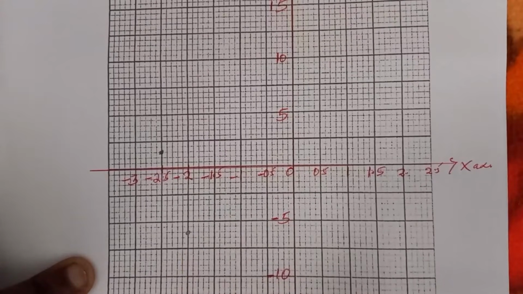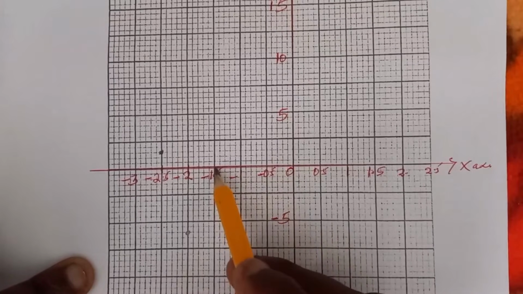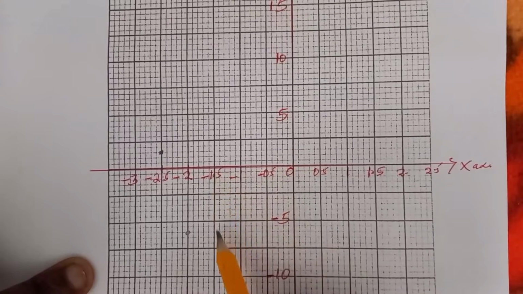Then the next one is negative 1.5, negative 5.5. Negative 1.5 is here. Negative 5.5 is here. Understand the scale.